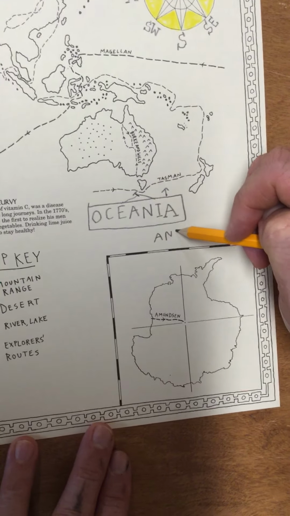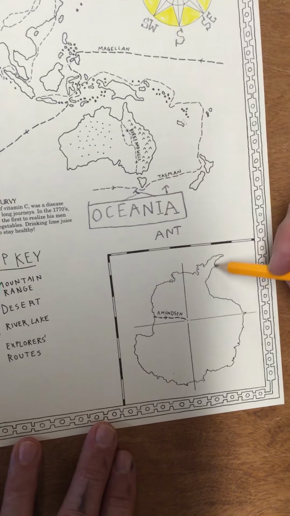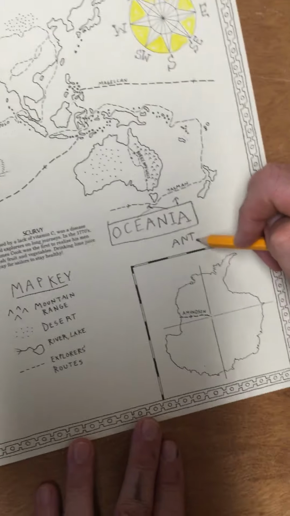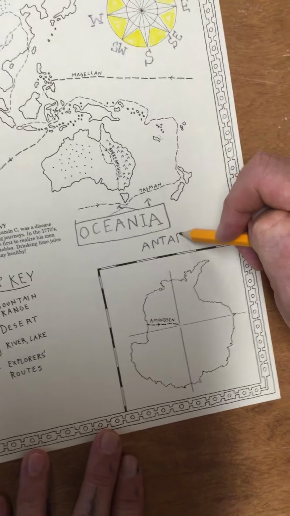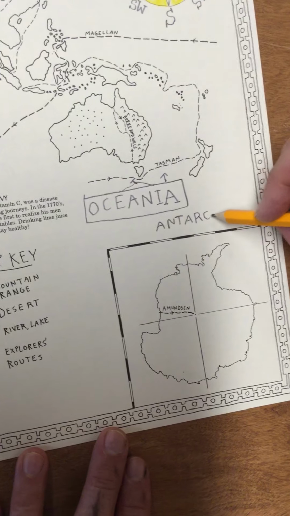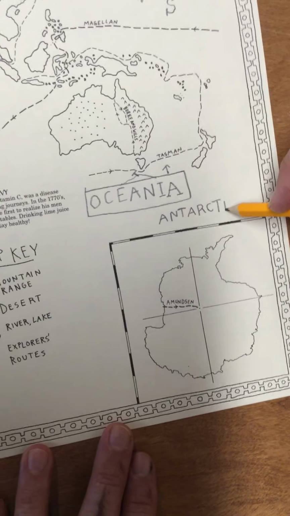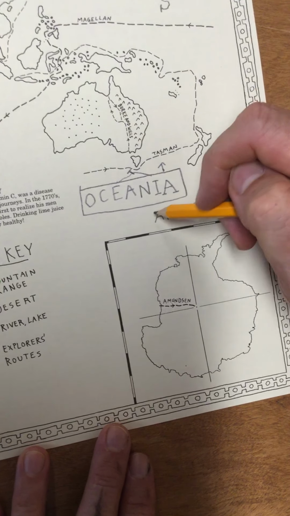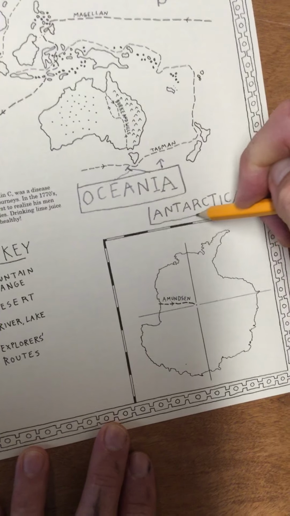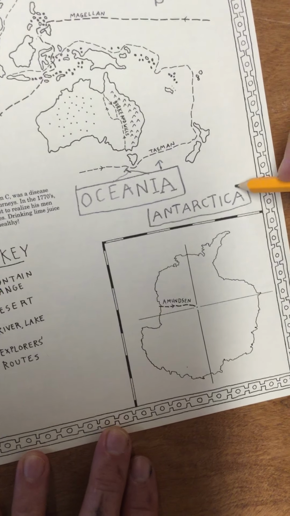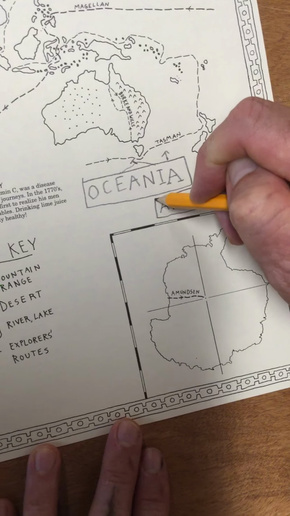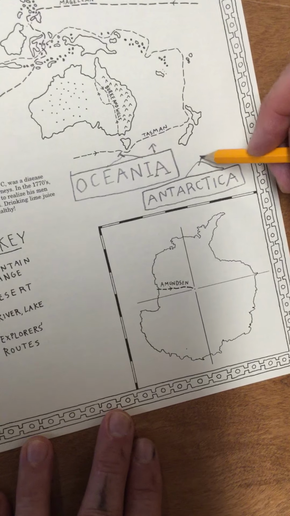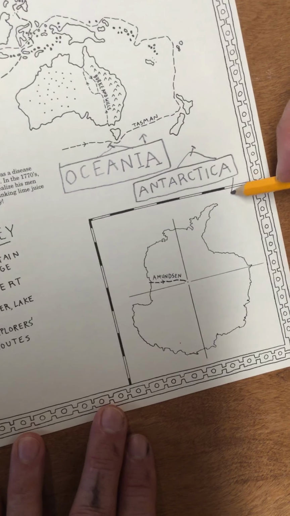This way we can look at Antarctica in its actual shape. Sometimes you just see it with like a line down here at the bottom. This is Antarctica here.